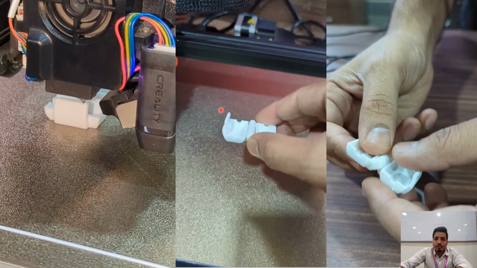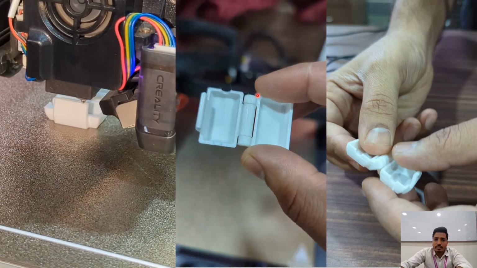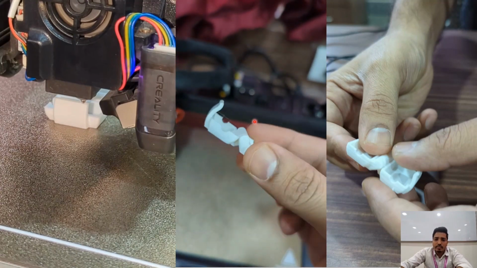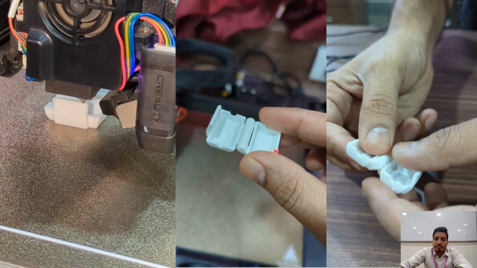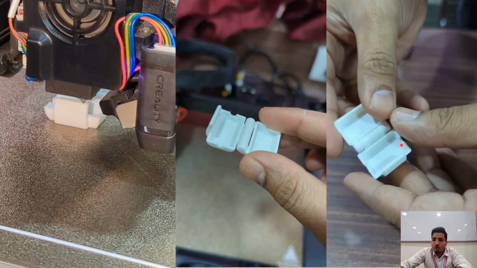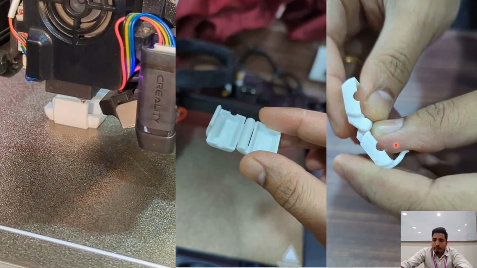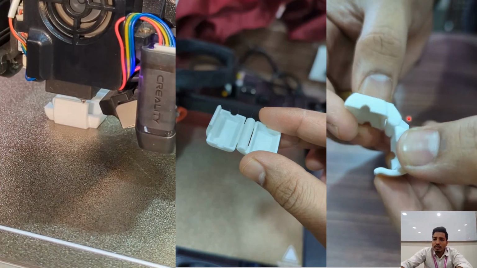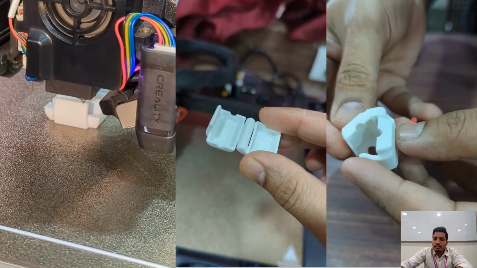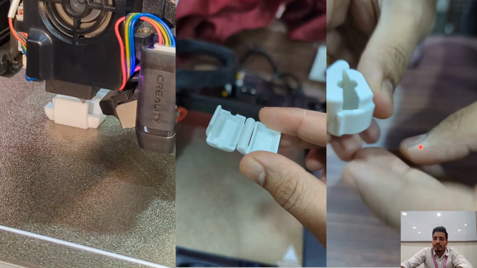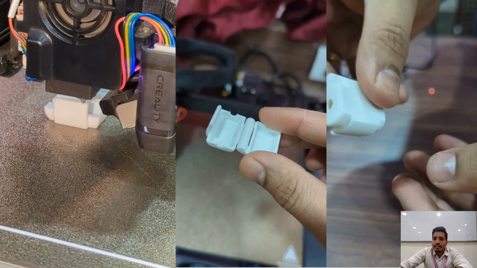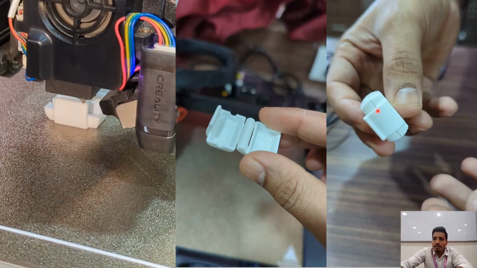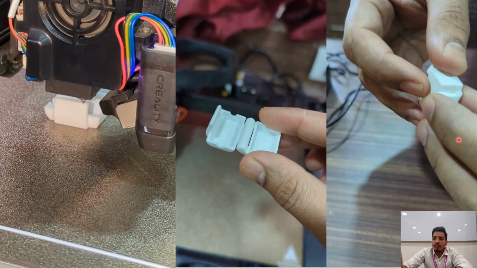One more beauty about the 3D printer is that this object is made in a single piece. Generally in traditional manufacturing, if you see this object, two parts have to be made, but this object is made in a single piece. We have to just give a little force, and this object is basically a filament holder which we are making for our project. We are making a dehydration box and this is the filament holder. As you can see, this is made as a single object. That is one more advantage of 3D printing.